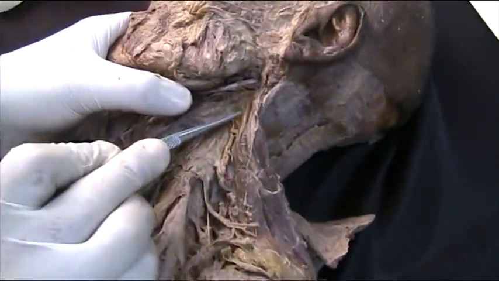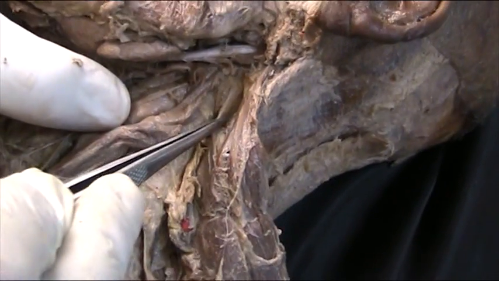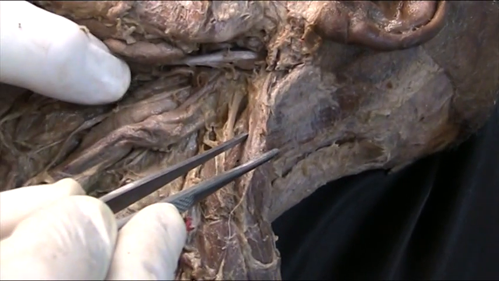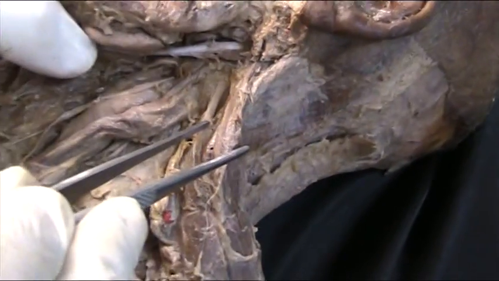The sternomastoid muscle is commonly presented in the exam, and this is the accessory nerve, crossing in front of the internal jugular vein to reach the muscle. It supplies it and the trapezius muscle.